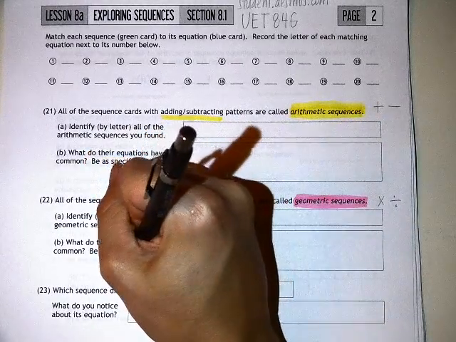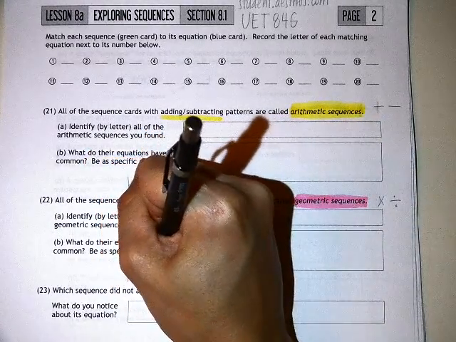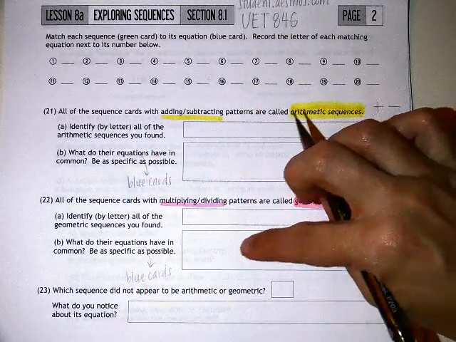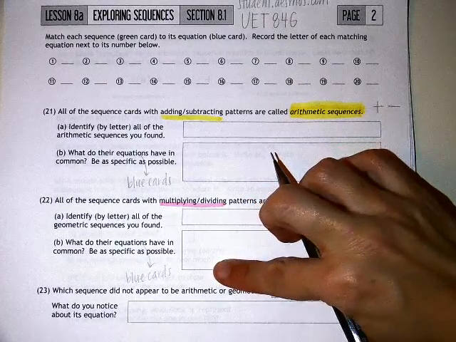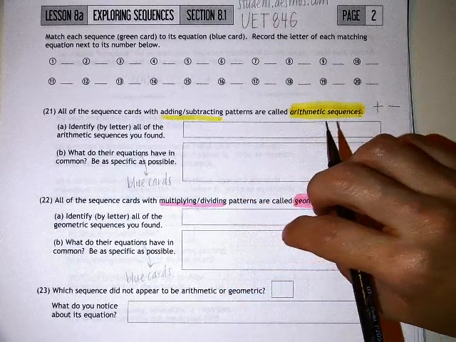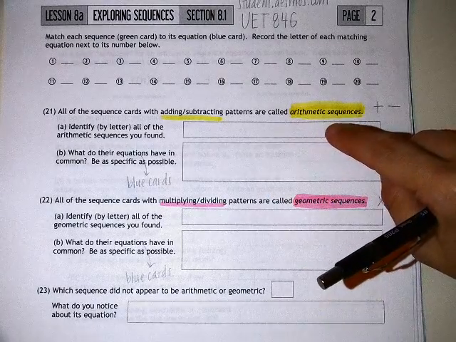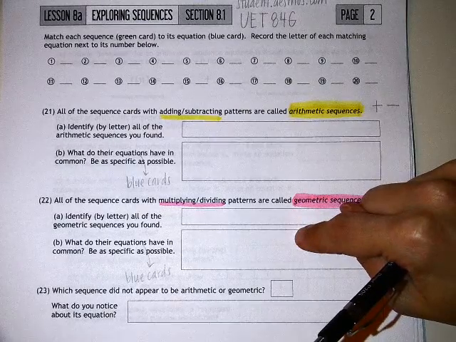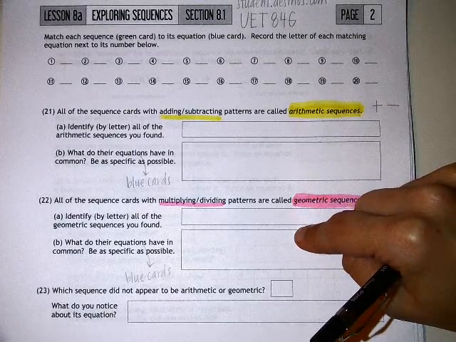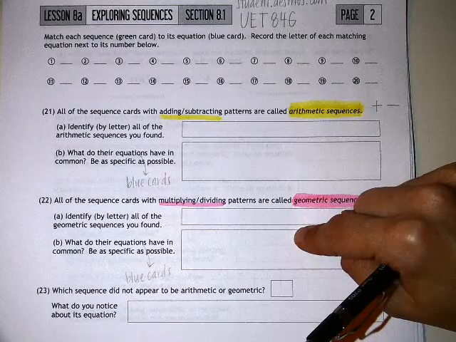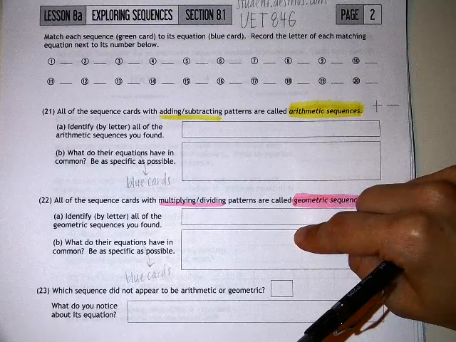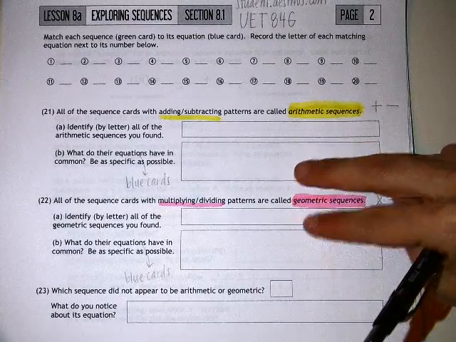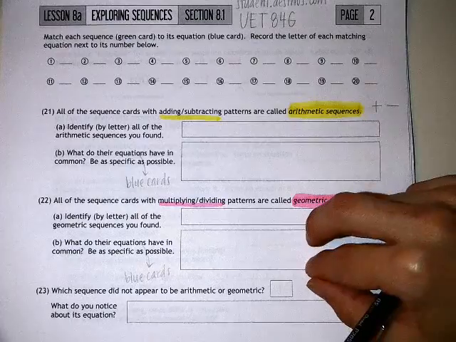For part B, it's going to ask you to look at the blue cards and specifically try to delve a little bit deeper. What do all of those blue cards have in common? As an added little thought exercise, it may also be helpful to think what makes the blue cards from the arithmetic family different from the blue cards in the geometric family. You should probably notice some pretty major differences. The structure of the equations, the way the numbers look, even the way the variable looks is very different in an arithmetic versus a geometric equation.